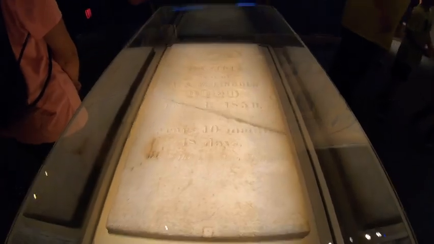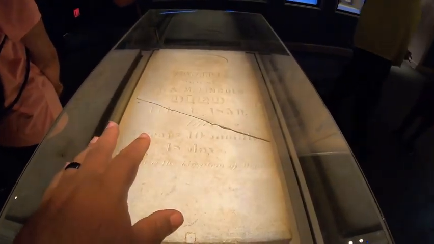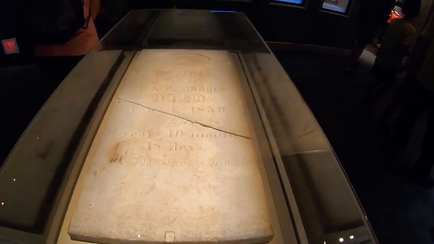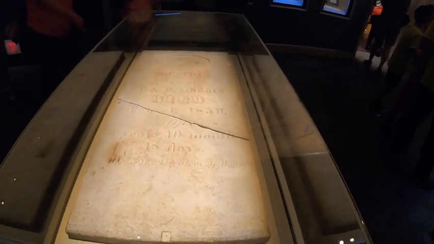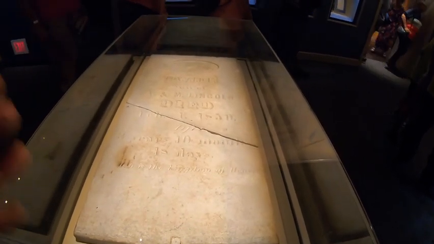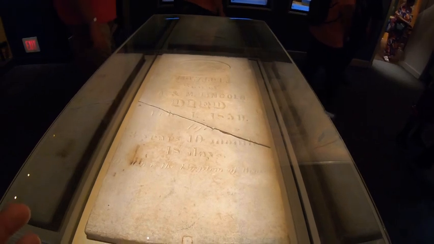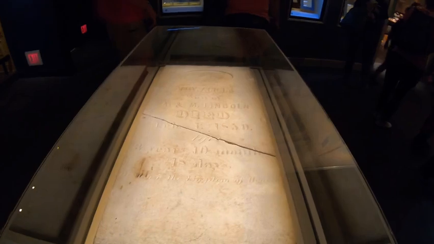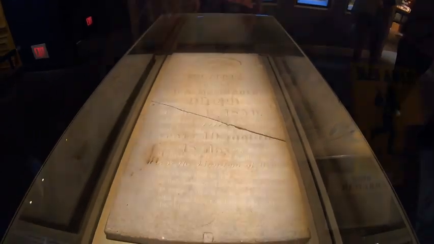All right, this is from the tomb of Abraham Lincoln's son that died very young. I think he was 3 years old, Edward Lincoln. So when Abraham Lincoln was moved into the tomb that he has right now, his son was moved, and this was no longer in use. His first son that died.